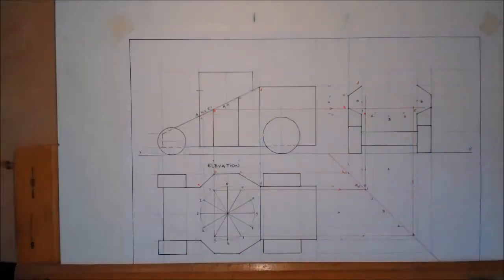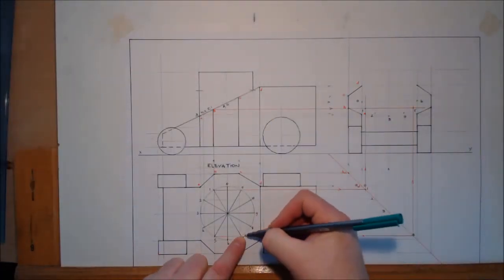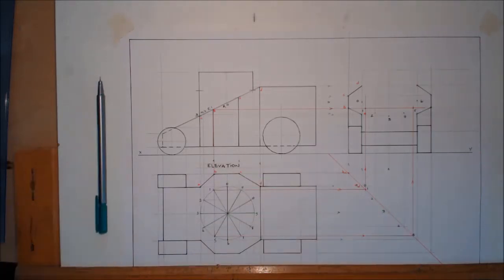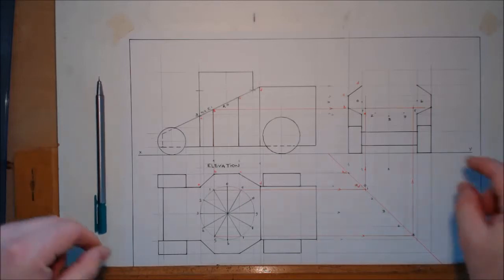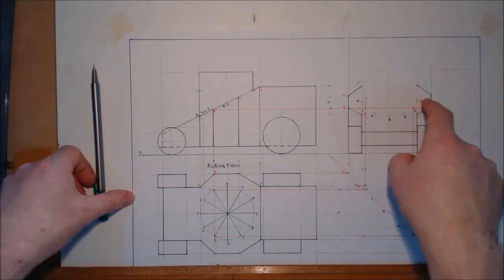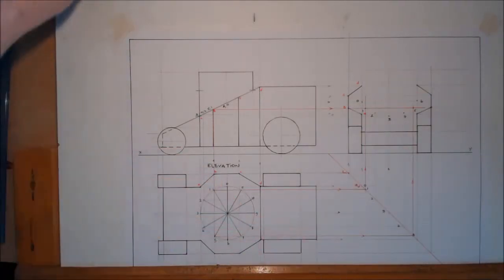Okay, so I need to continue. I can continue carrying those points from 7, 8, 9, 10 the whole way around, and what that will give me is a dotted line at the back. It gives me the hidden detail at the back. Okay, so that's something you can go around and do yourself. You should show that hidden detail in.